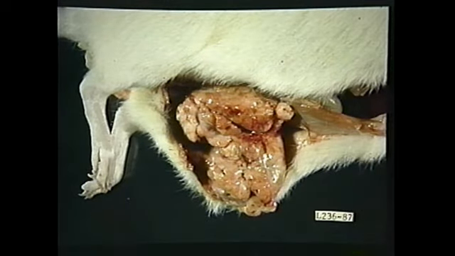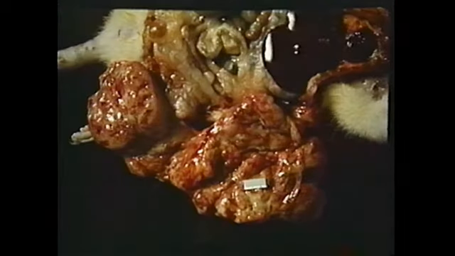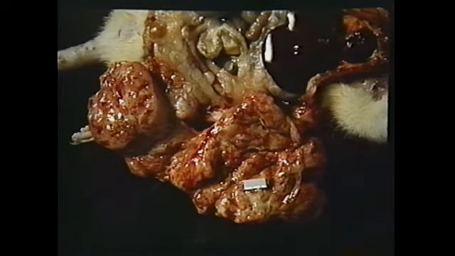A circumscribed lobulated tumor in the subcutaneous area in a female Sprague Dawley rat. Very distinct lobulations, very nicely encapsulated. A larger example of the same type of tumor, the fibroadenoma in a female rat, with distinct lobulations and substantial amounts of fibrous tissue between these lobulations.